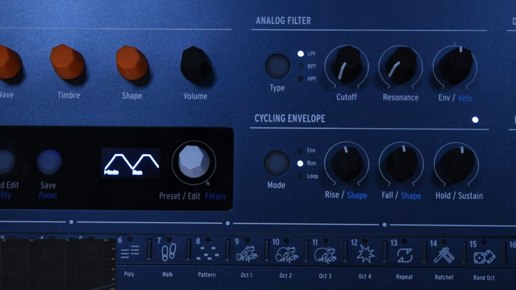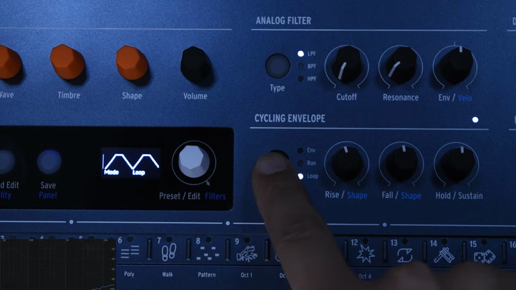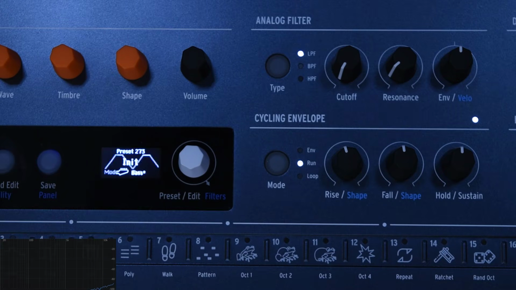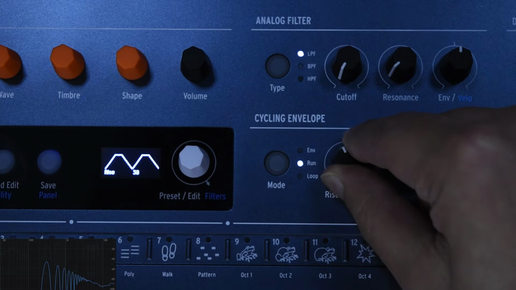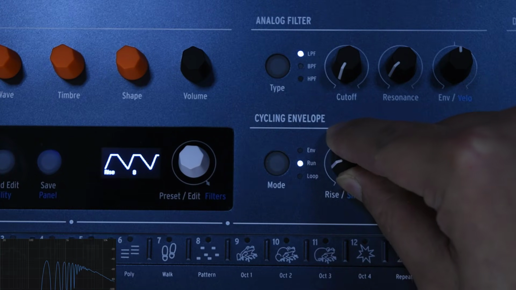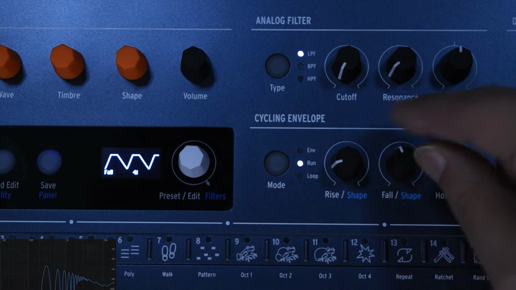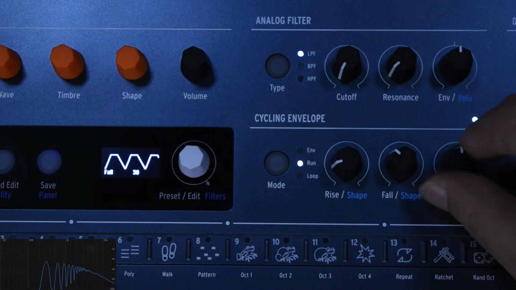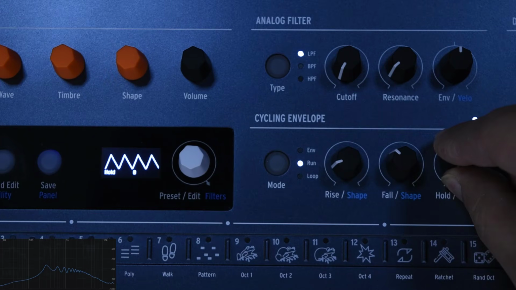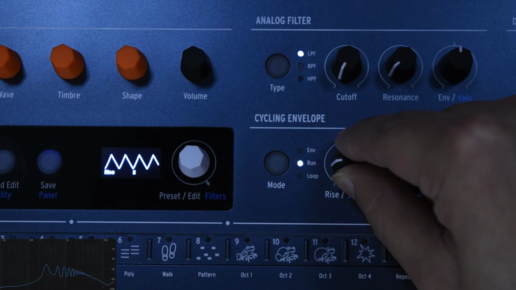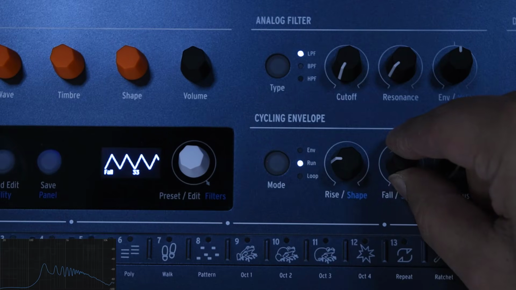I'm going to go to the run. And notice that as soon as you do so, it's going to change how it works. So now, the envelope works almost like an LFO. And when I play a key, whatever we have right here as an instruction is going to modulate the envelope. And remember, we have a rise, we have a fall, and then we have a sustain stage. If I go all the way down in the sustain stage, it's going to do something like that.